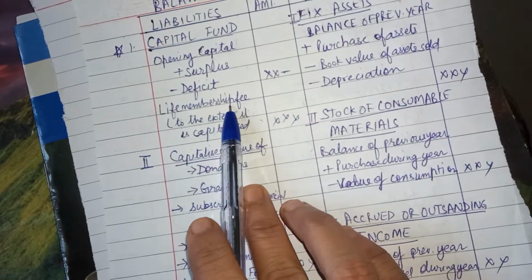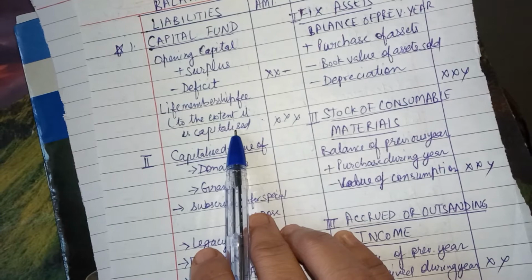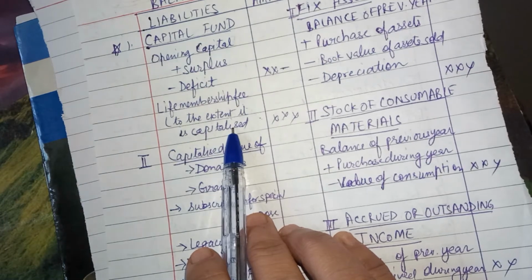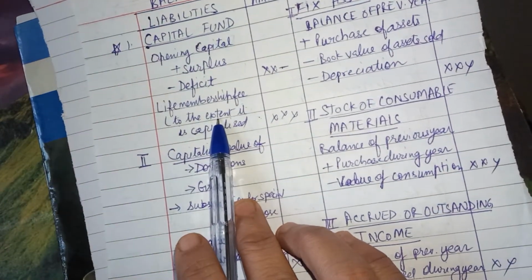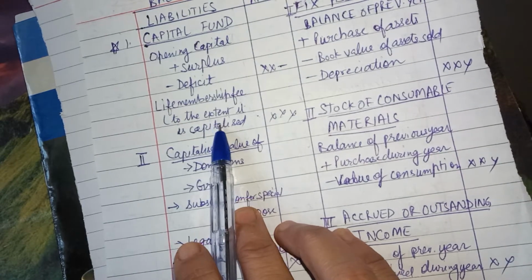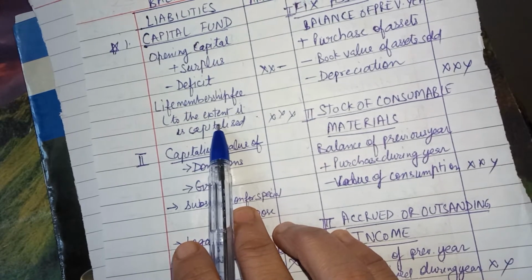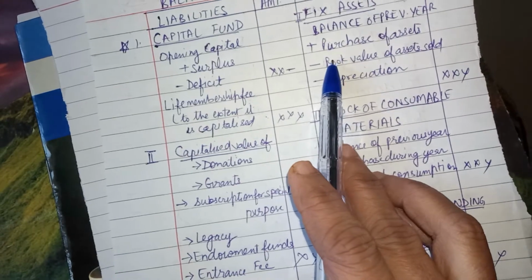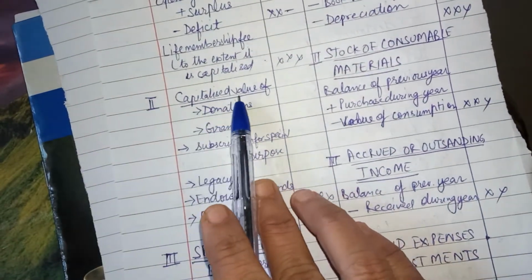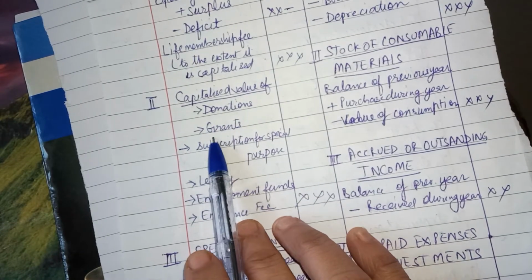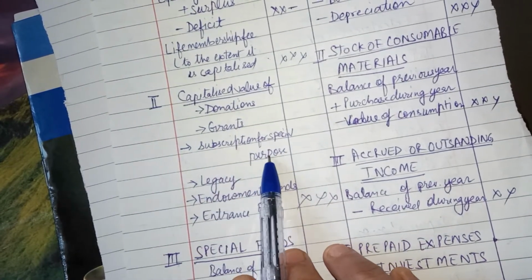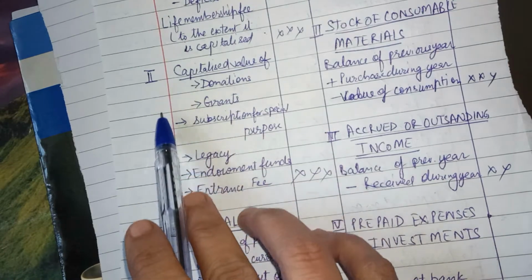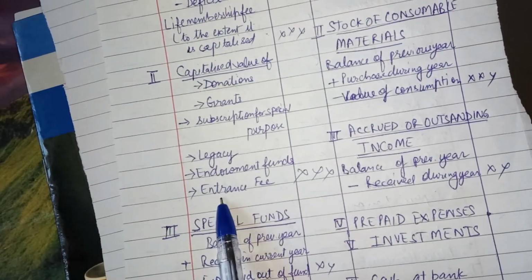So life membership fees, to the extent it is capitalized: if there is a provision that we shall write off a particular amount every year, the amount to be capitalized will be entered here, and the amount of life membership fees which is chargeable for a particular year will be entered on the income side of the income and expenditure account. Then similarly, the capitalized value of donations, grants, subscriptions for special purposes, legacy, endowment fund, and entrance fees. All the capitalized value of these things will be entered on the liability side.